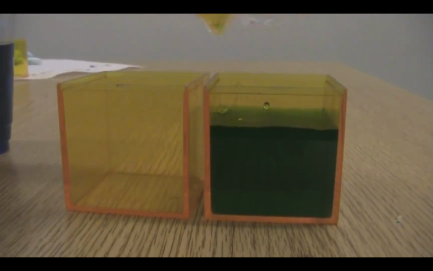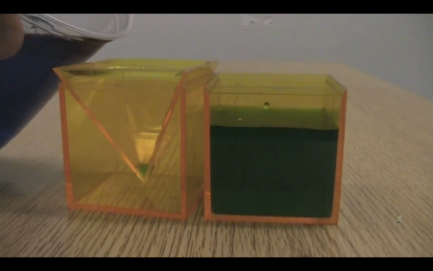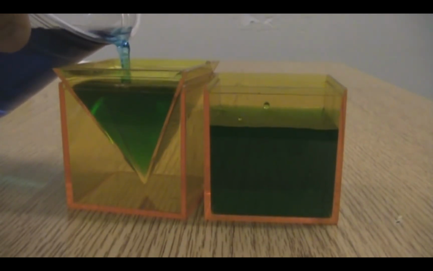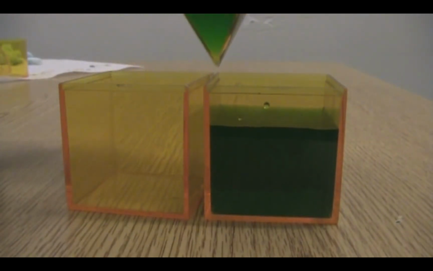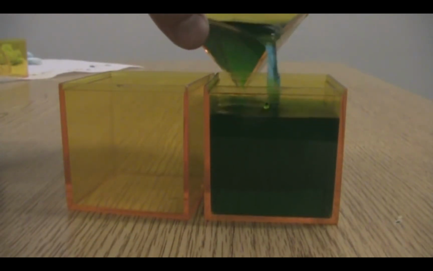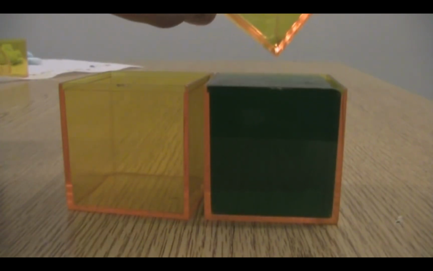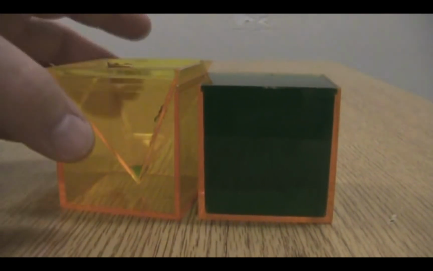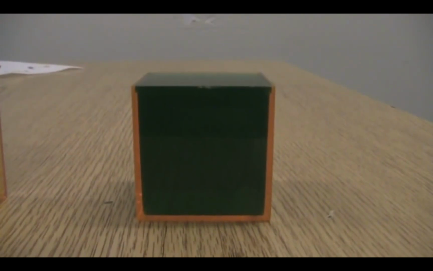Still some in there. Alright. And one last time. And you will notice that the square prism is filled to the top.